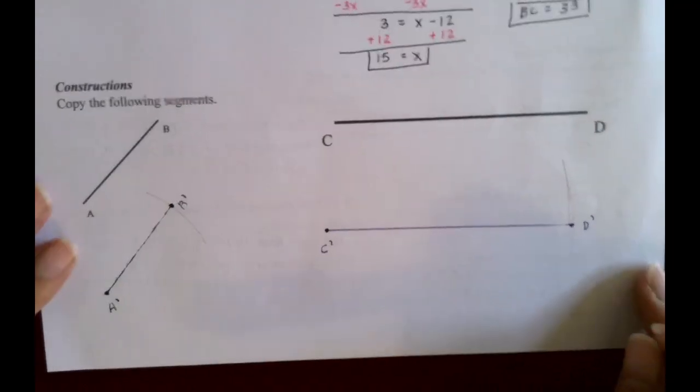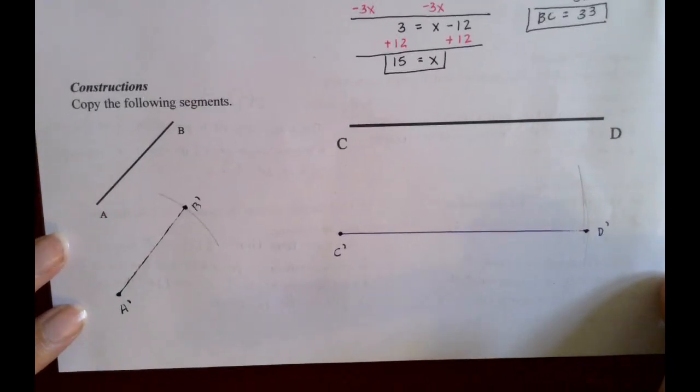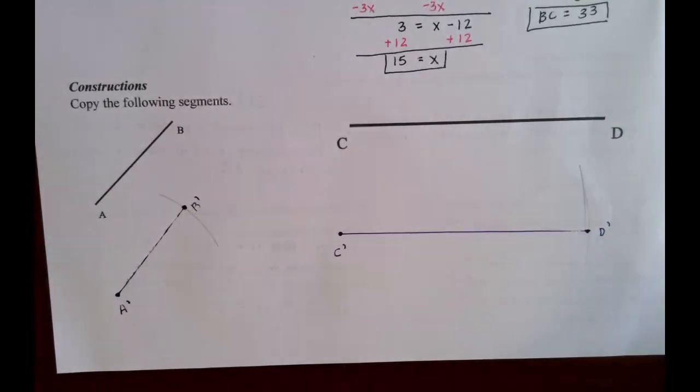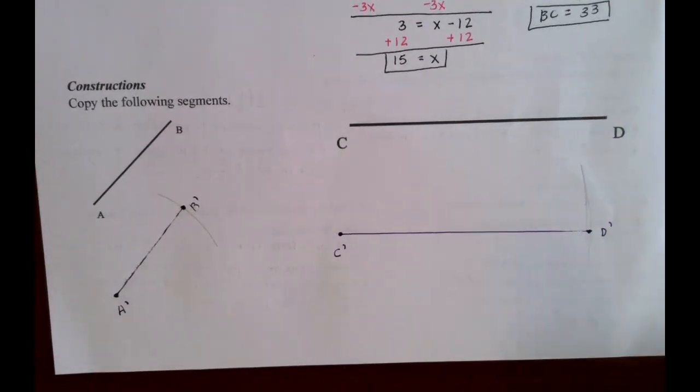Copying the segment is the first step of doing constructions. All of your constructions afterwards are kind of based off of this.